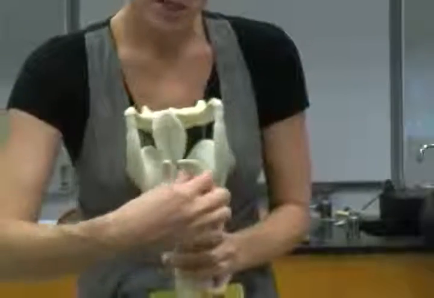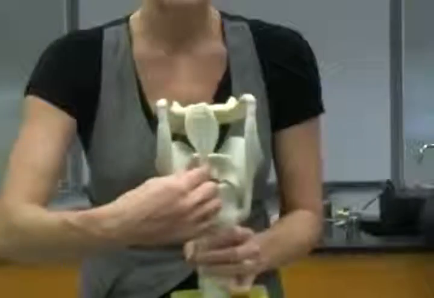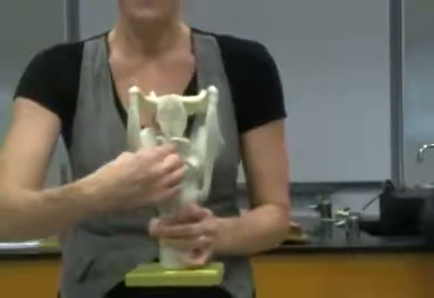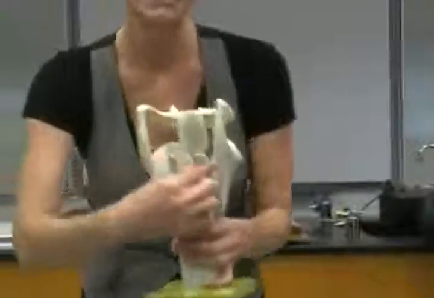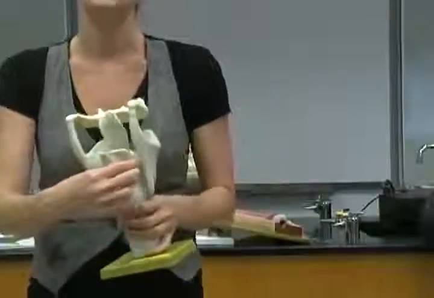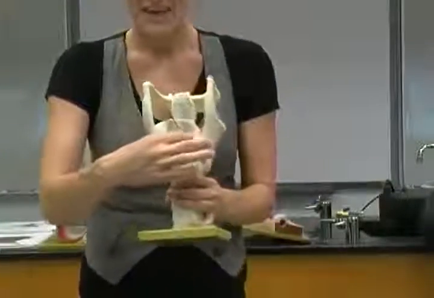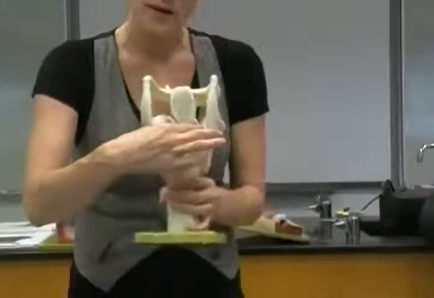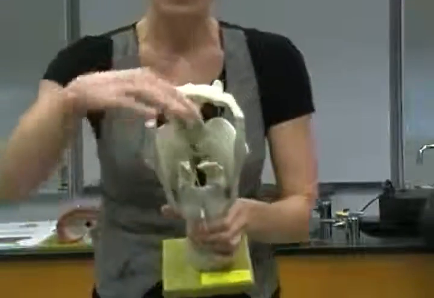These larger cartilages on the bottom here are the arytenoid cartilages. Arytenoid, A-R-Y, arytenoid cartilages. The arytenoid cartilages are important because they attach to the vocal folds or vocal cords.